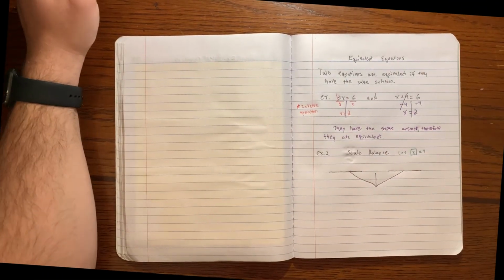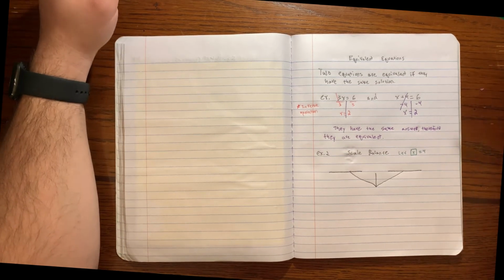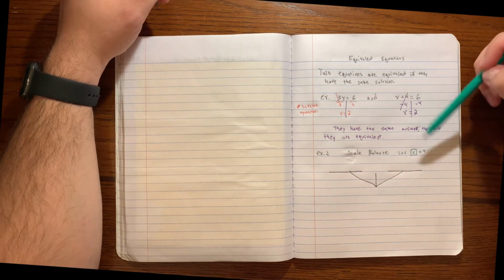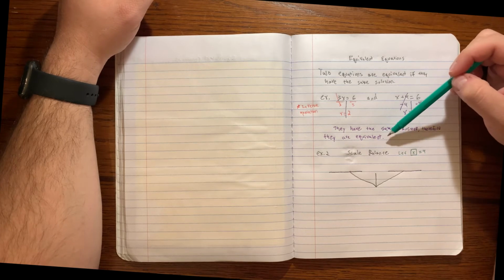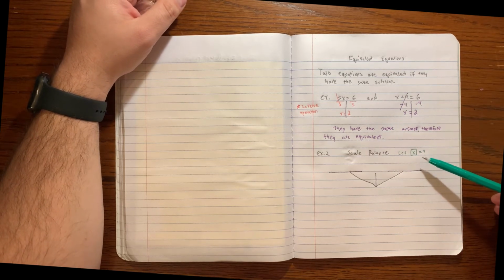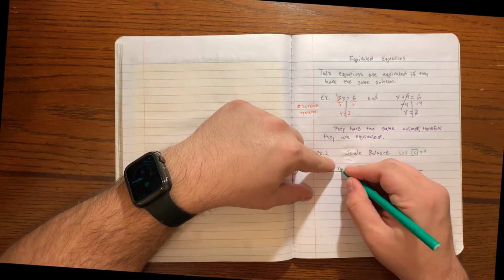Another way to look at equivalent equations is to work backwards. So let's say that you already know what x is. Right here we figured out that x was 2. So we could say that they were equivalent. Now let's pretend we know what x is. We say x equals 4. And let's just use that. So x equals 4.